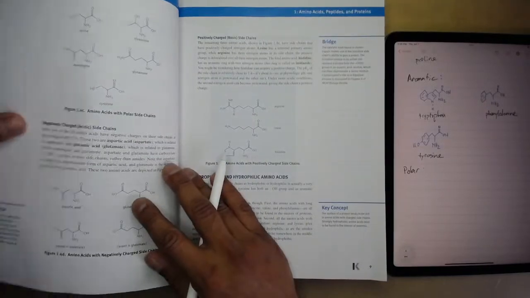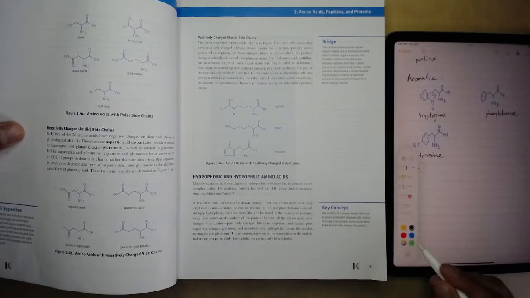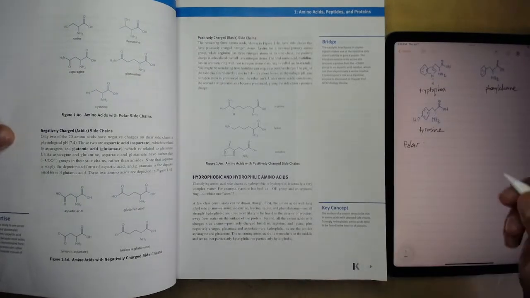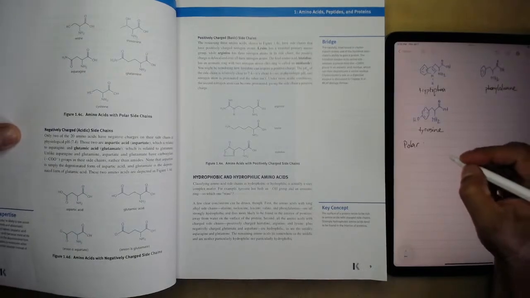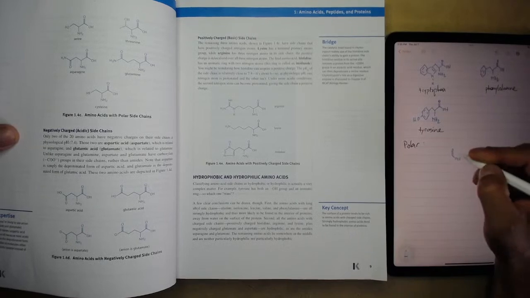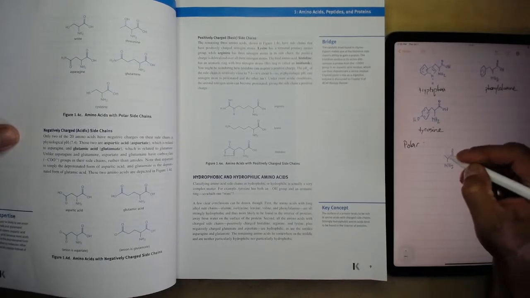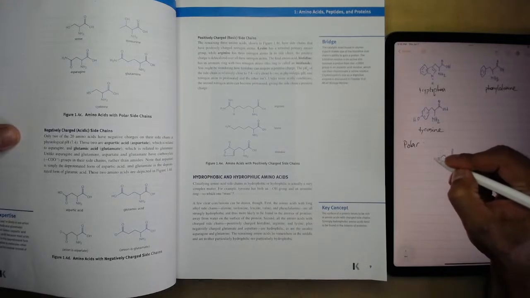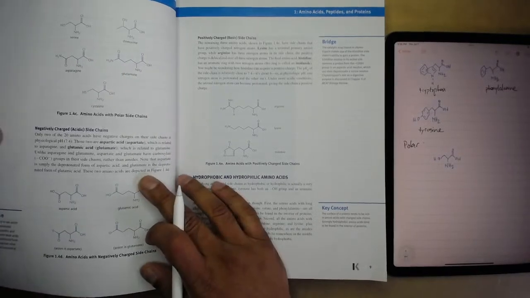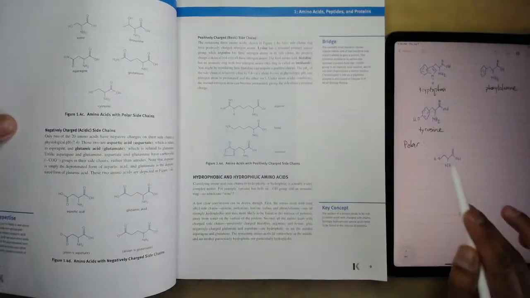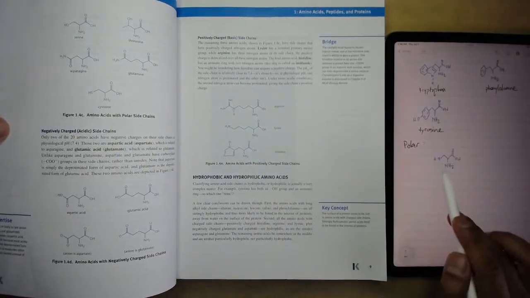Let's draw these few amino acids, starting with serine, which has, after our carboxyl and amino, one carbon and then a hydroxyl.